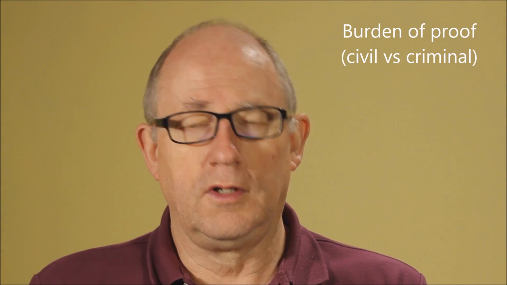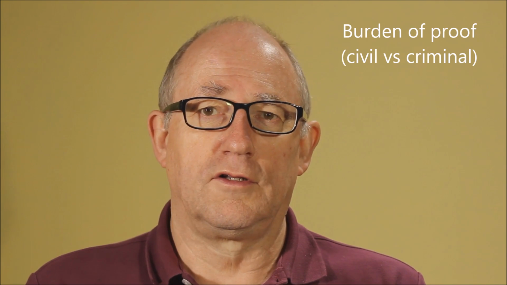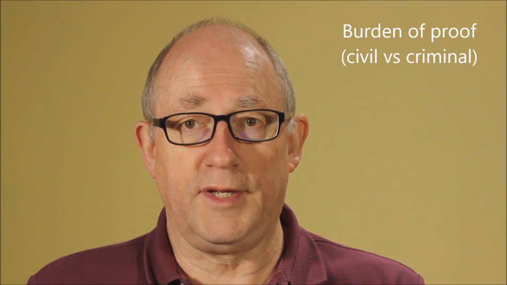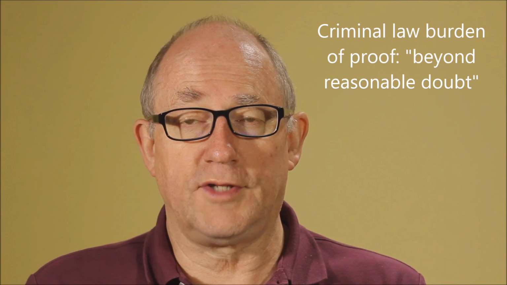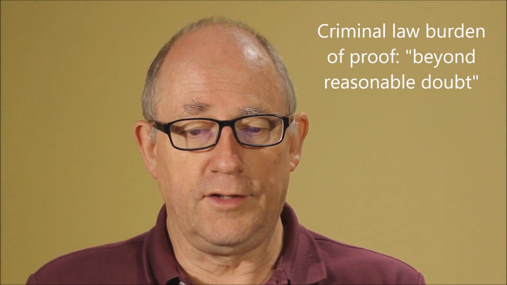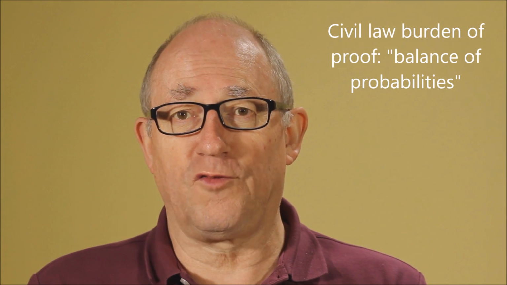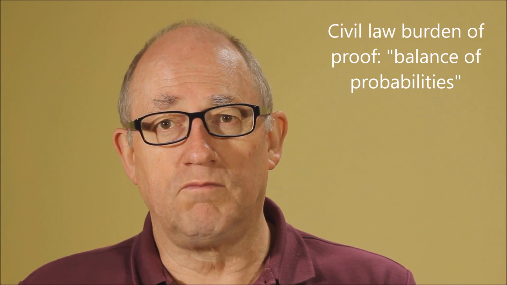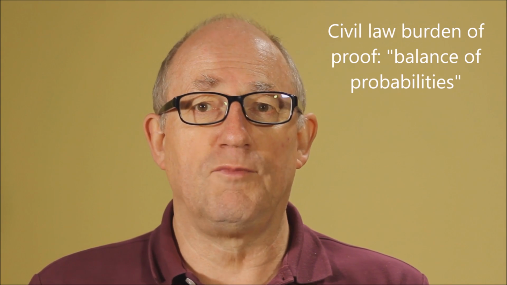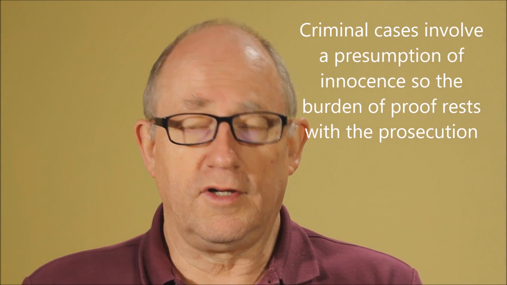In criminal law, the burden of proof is that the court has to be persuaded beyond reasonable doubt that the claim is correct. Whereas in civil law, the burden of proof is simply the balance of probabilities, where one version of events is more likely to have happened than the other version of events. So the burden of proof is a very important distinction between what happens in criminal courts and what happens in civil courts. In criminal cases, there is also a presumption of innocence.